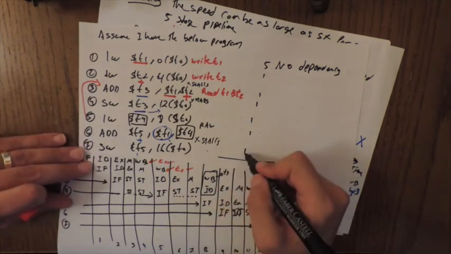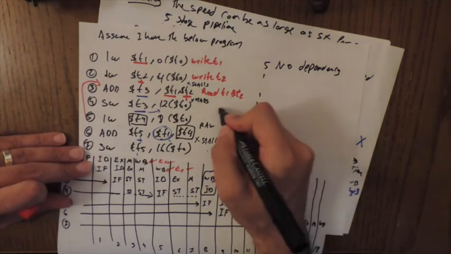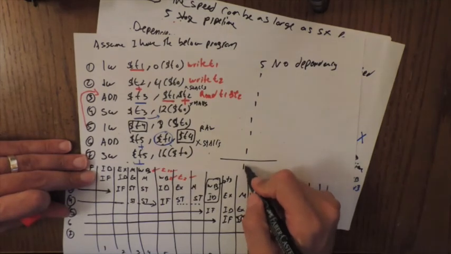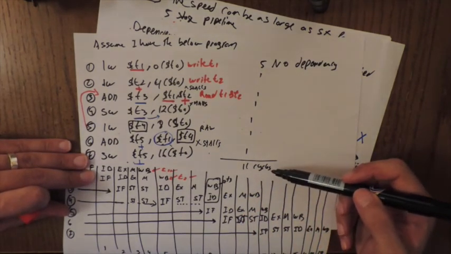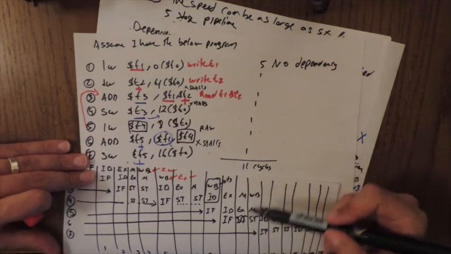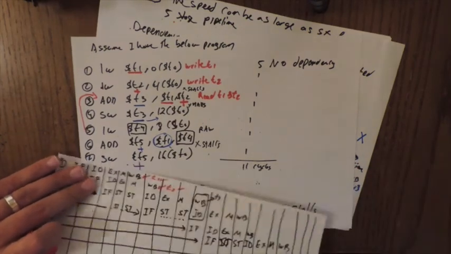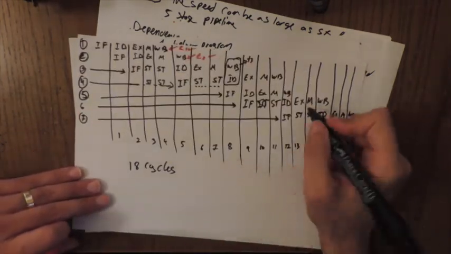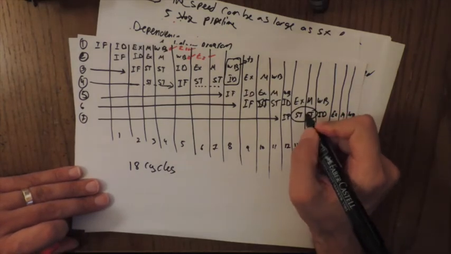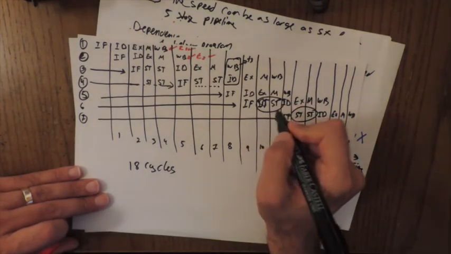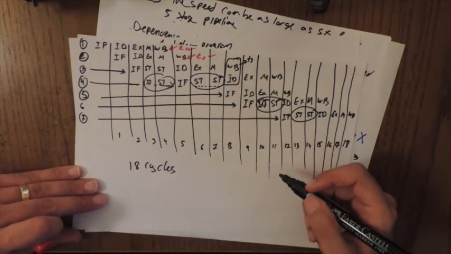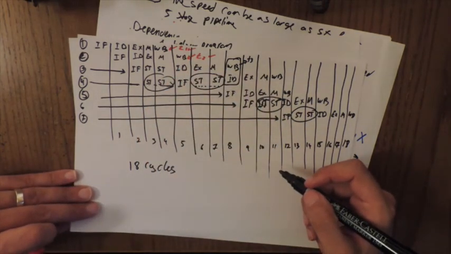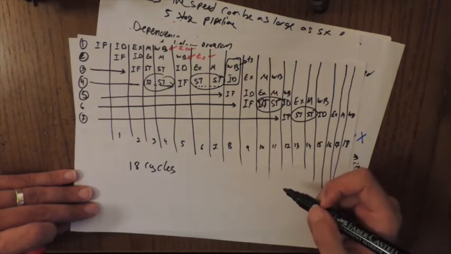So the total will be 11 cycles. So as we said, we went from having 11 cycles to having 18 cycles by adding 1 stall, 2, 3, 4. So we added 4 times 2, which are 8 additional cycles.